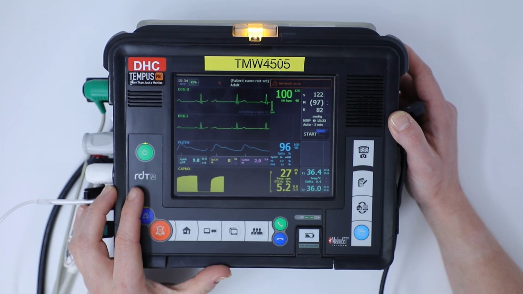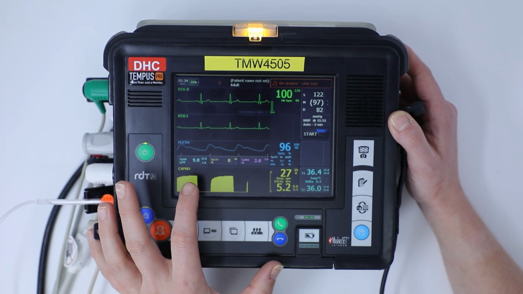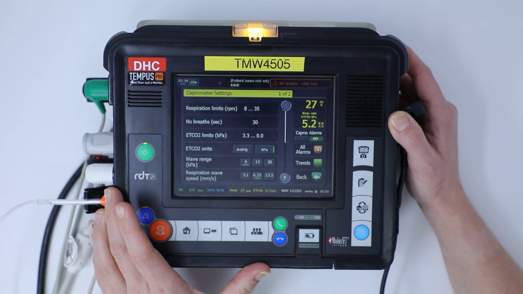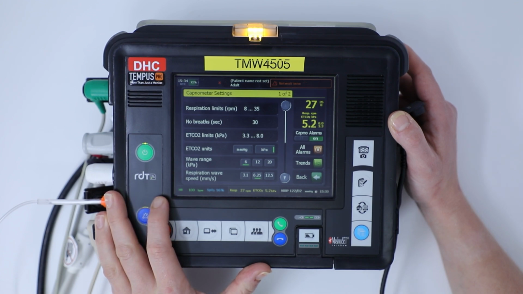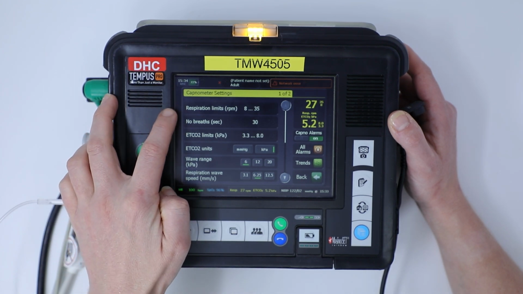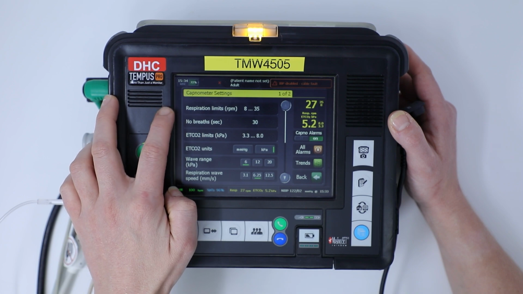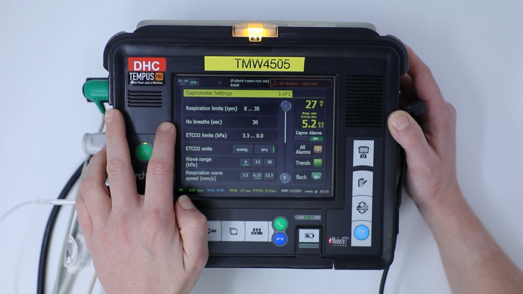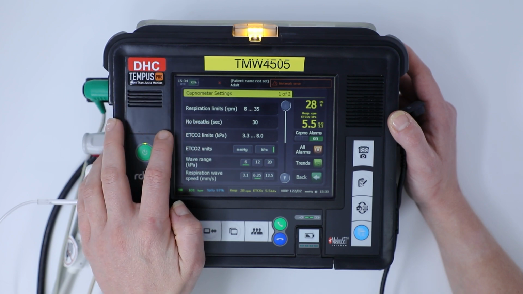We're now going to look at the capnography settings. So same as before, we're going to click on capnography and it's going to give us all the different things we can adjust. It's going to give us our alarm parameters for respiration limits and how long before it'll alarm when it detects there's been no breathing. As you can see there, it's set to 30 seconds.